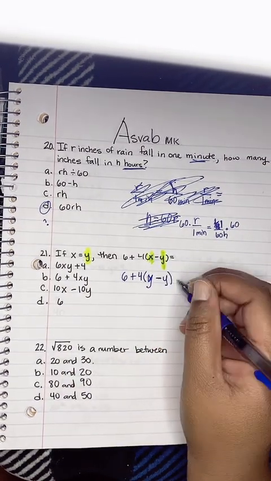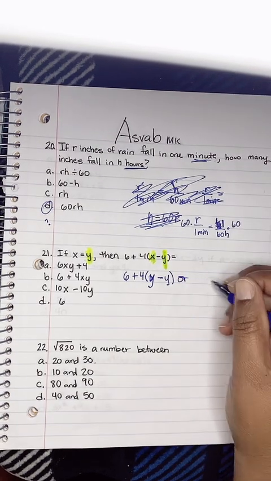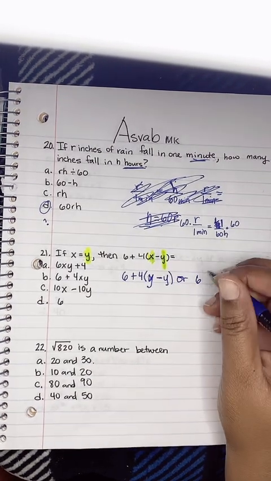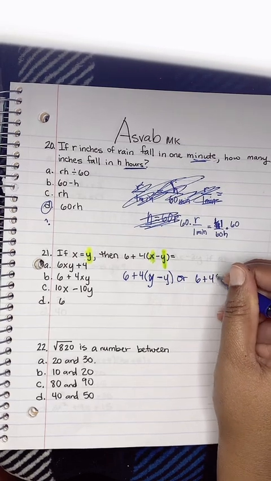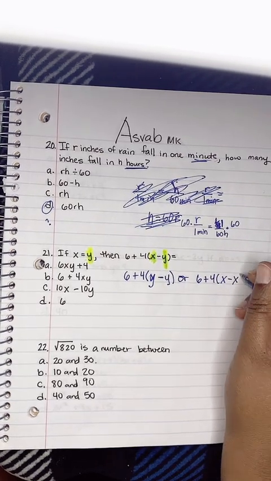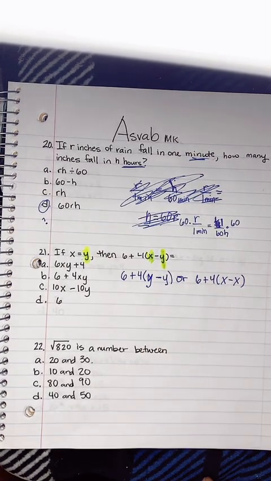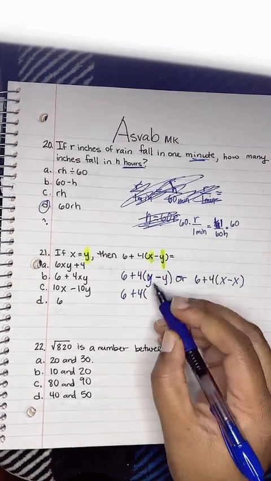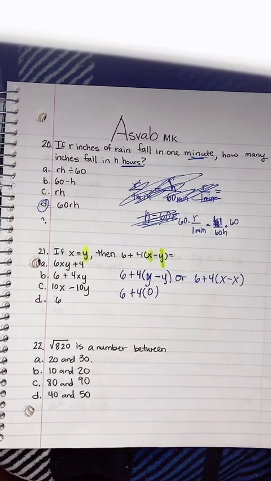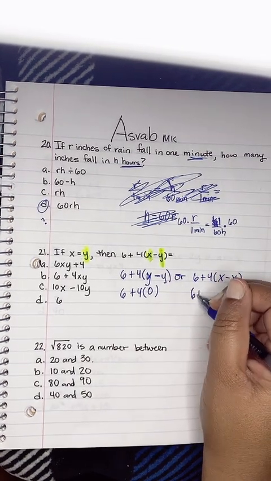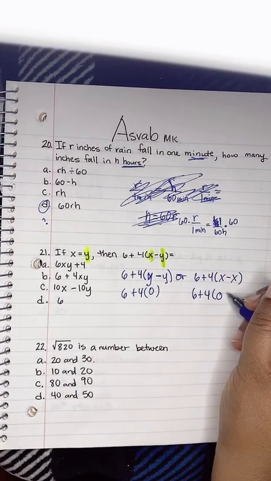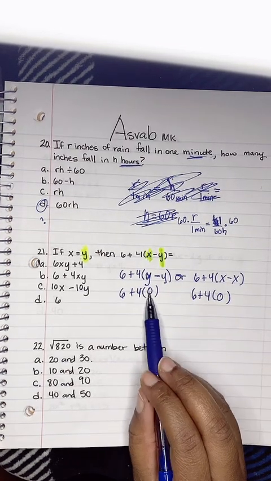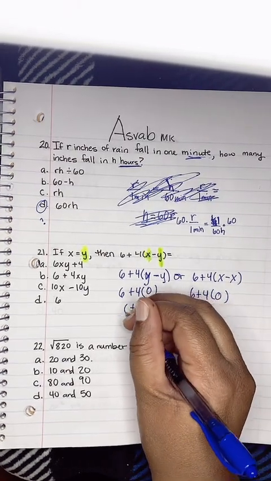Let me show you the other way. You could have looked at it this way: 6 plus 4 times (x minus x). Either way will get you the same thing, okay? So 6 plus 4 times (y minus y), and y minus y is 0. Or 6 plus 4 times (x minus x), and x minus x is 0. 4 times 0 gets us 0.